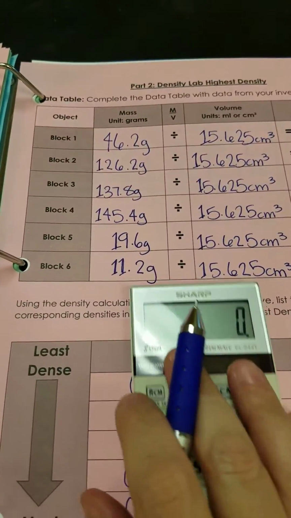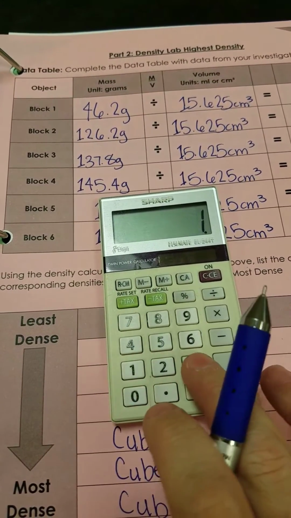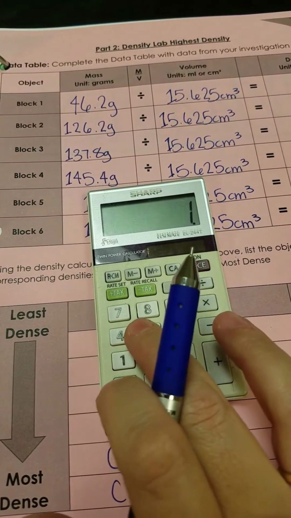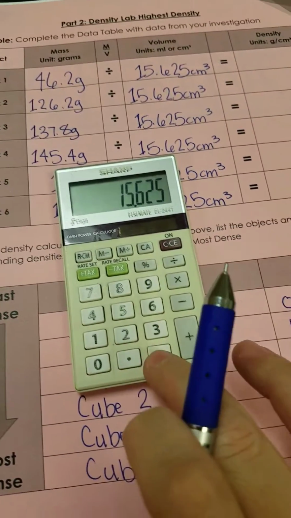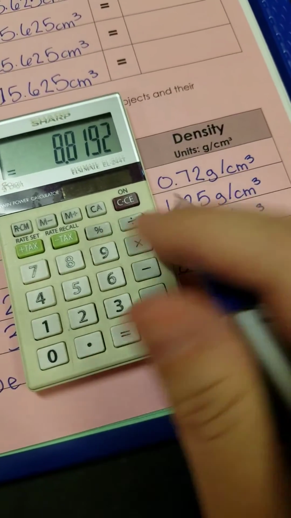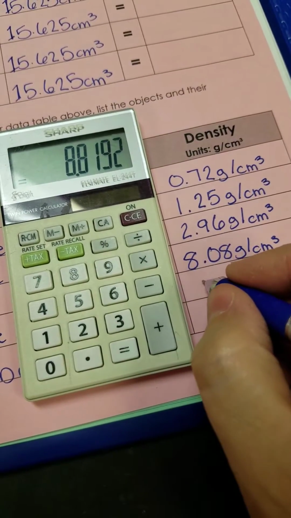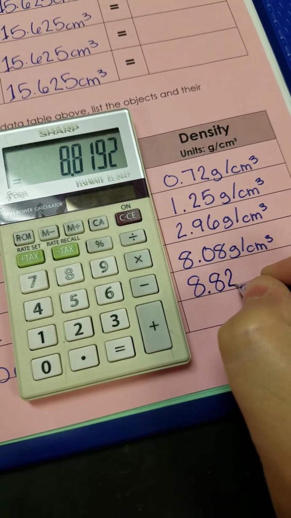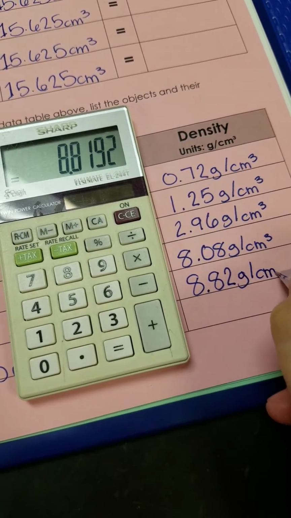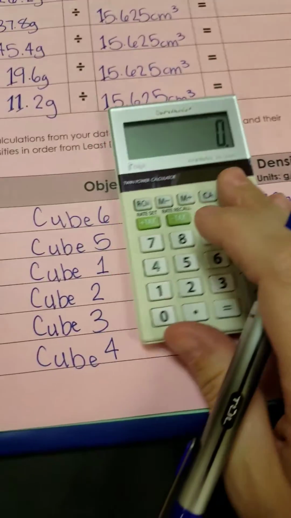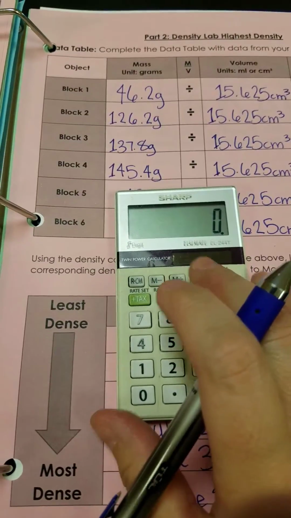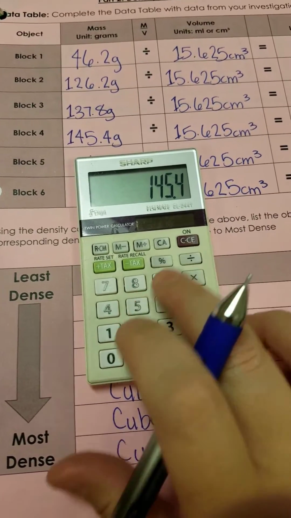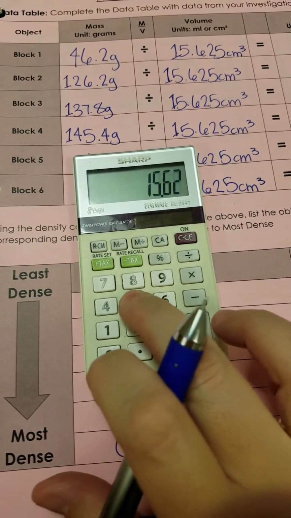Alright, cube 3. 137.8 divided by 15.625. Ooh, we were a little worried on that one. I was not worried. 8.82 grams per cubic centimeter. Alright, last one. Cube 4. 145.4 divided by 15.625.